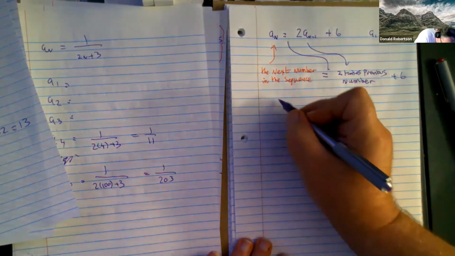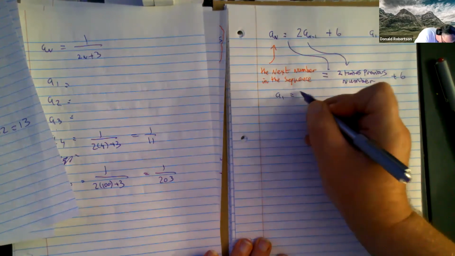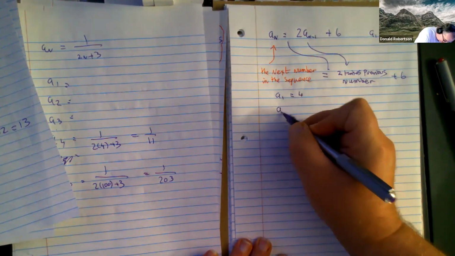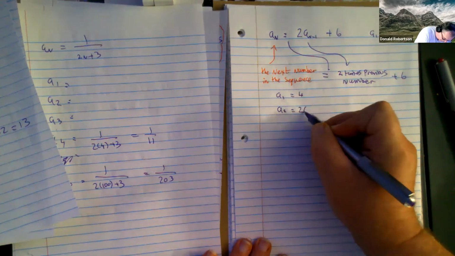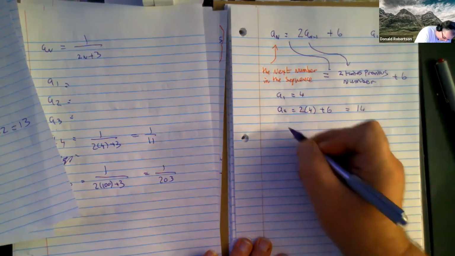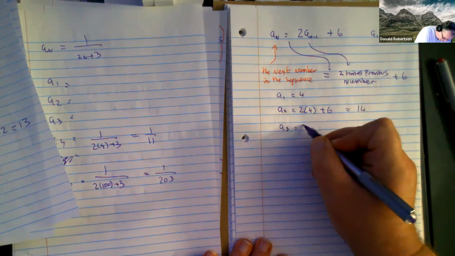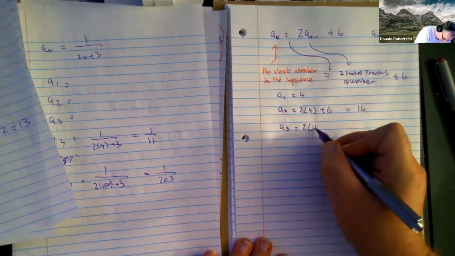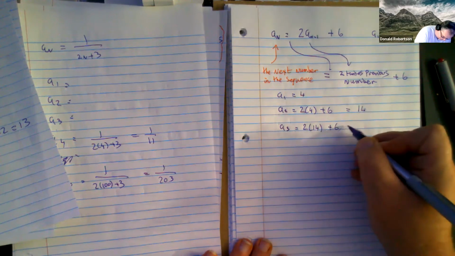So let's find out. A1 is 4. To get A2, 2 times the previous number, add 6. To get A3, 2 times the previous number, add 6.